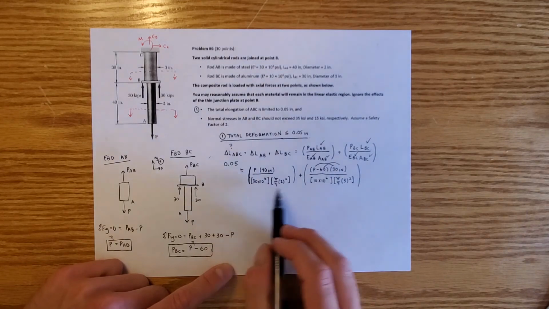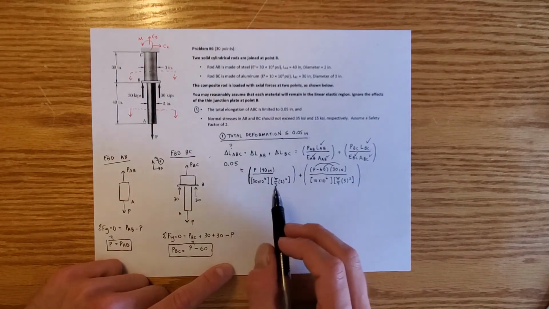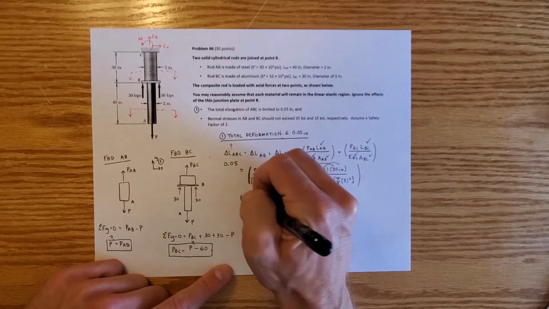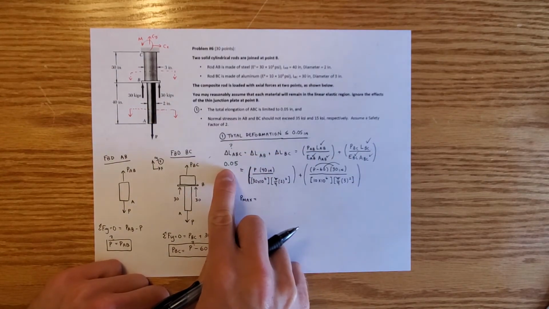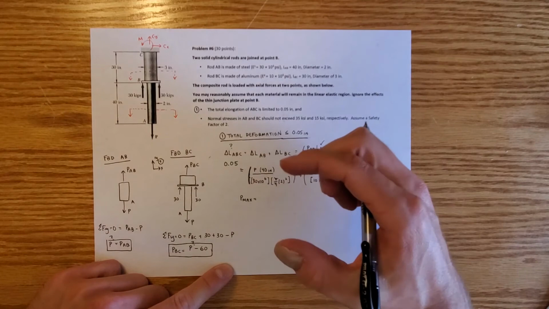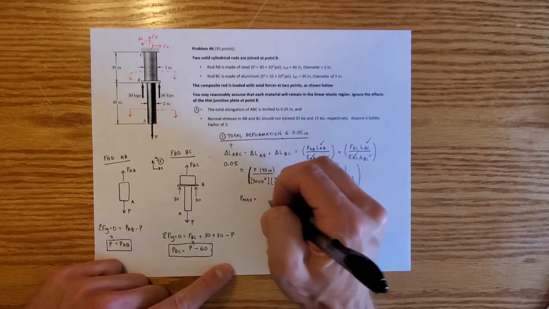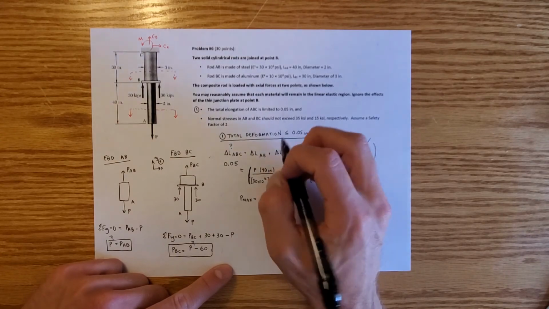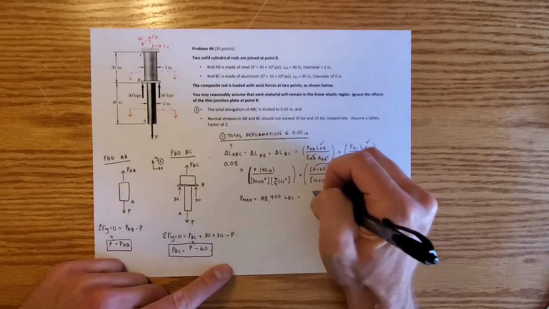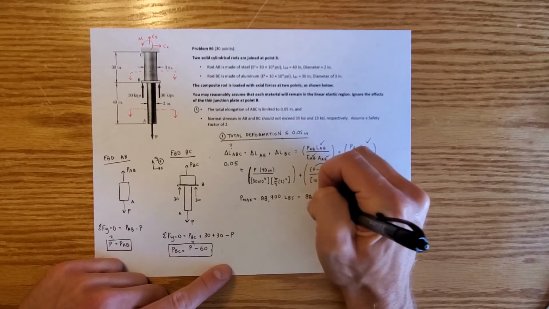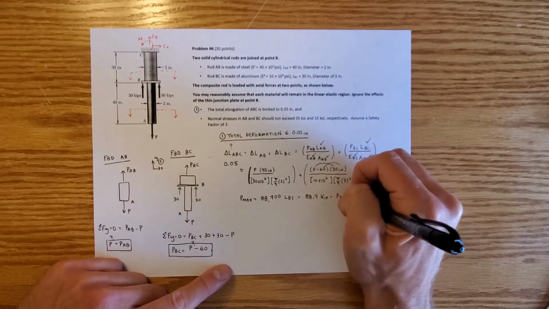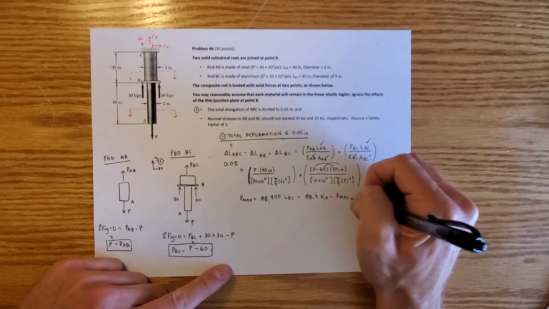Ultimately what you'll get after doing all of the math is that P max, to ensure that we don't exceed 0.05 inches of elongation or stretch, is going to be 88,900 pounds, which is 88.9 kip, or kilopounds, 1,000 pounds. And this is condition number 1.